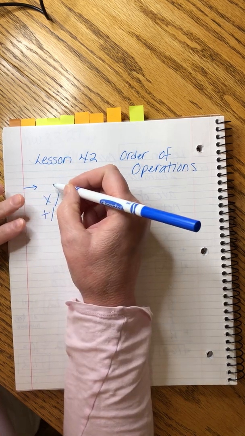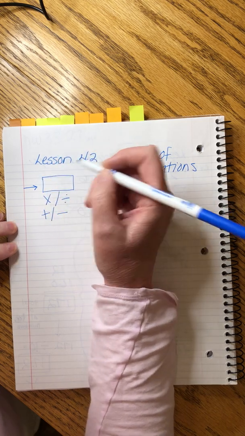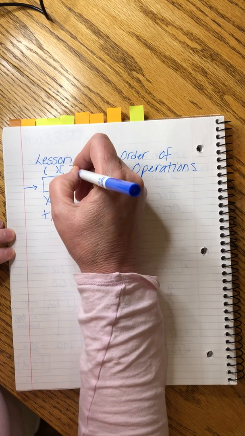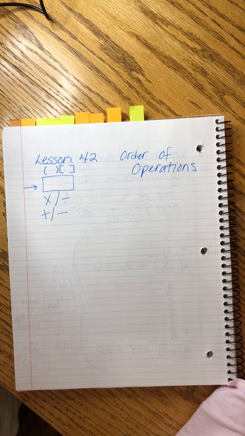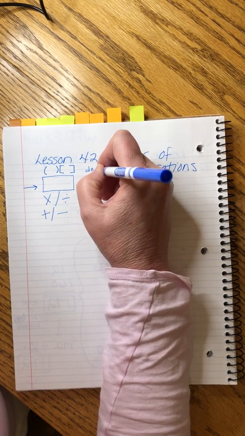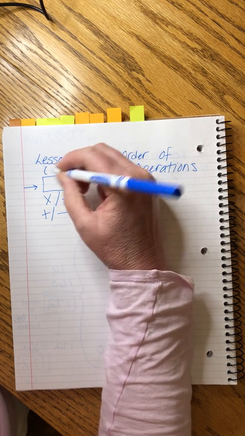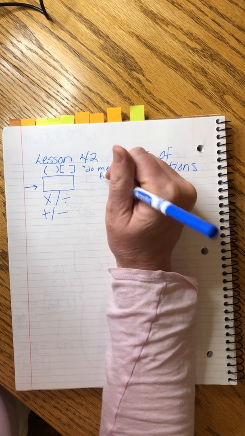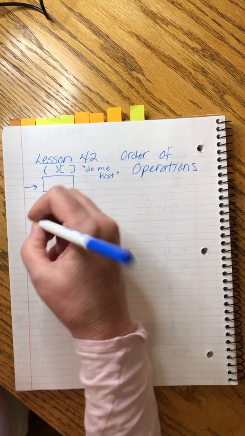There's another step that's going to go here that we'll talk about later. I'm just going to draw an empty box for there now because we haven't dealt with that yet. But up here, we have what we call symbols of inclusion. They are tools that we can use in our problems that say, do me first. Okay, so mathematicians can use these tools to tell the people working on their equations, do this part first. All right, let's look at an example.